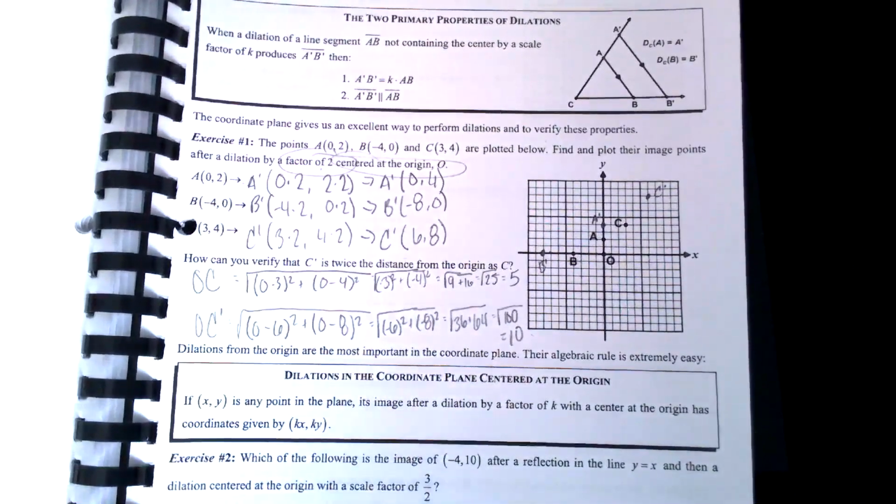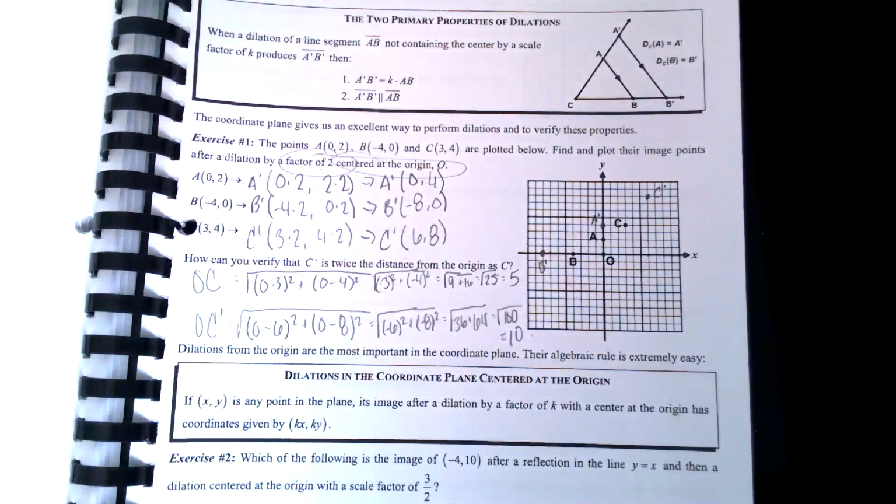All right, so like I just talked about, if (x, y) is any point in the plane, its image after a dilation by a scale factor of k with a center at the origin has coordinates given by taking our scale factor and multiplying it by our x coordinate, and multiplying it by our y coordinate, to get our image point.